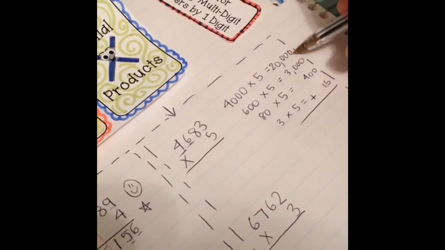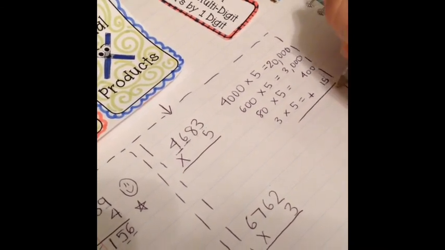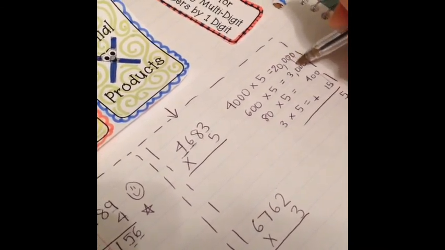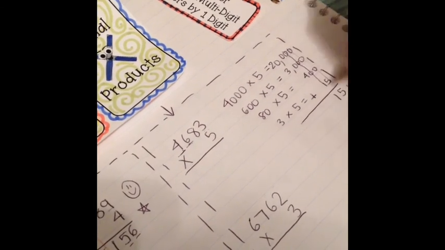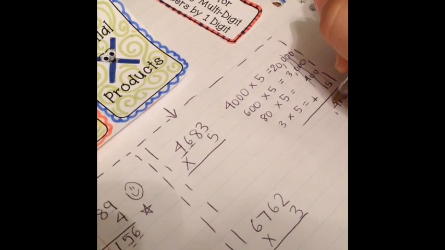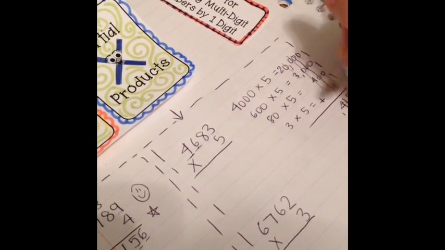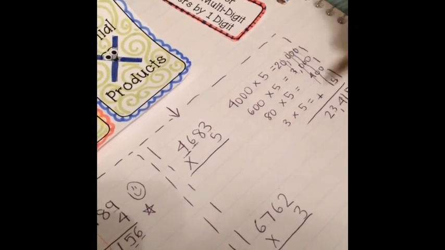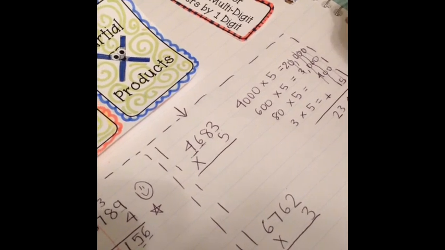And now I'm ready to add up my total product. The ones place gives me a total of 5. Tens place I have a total of 14. Put my comma in place. 3 and 2. So my final product here is 23,415. And you can also write that over here.